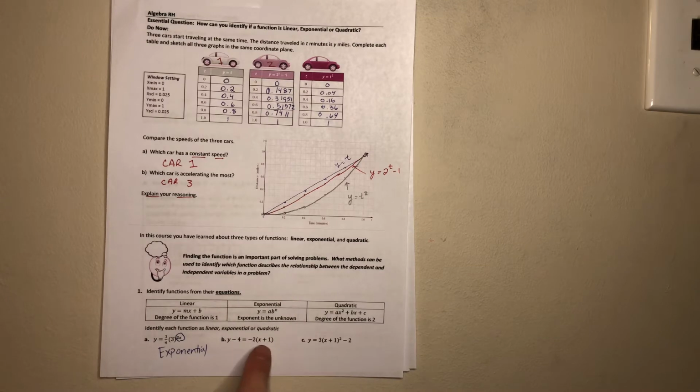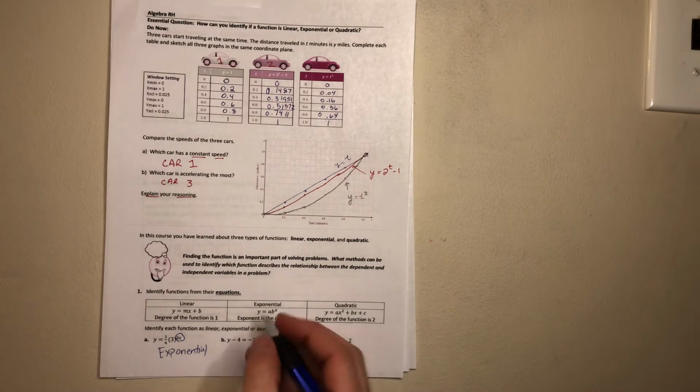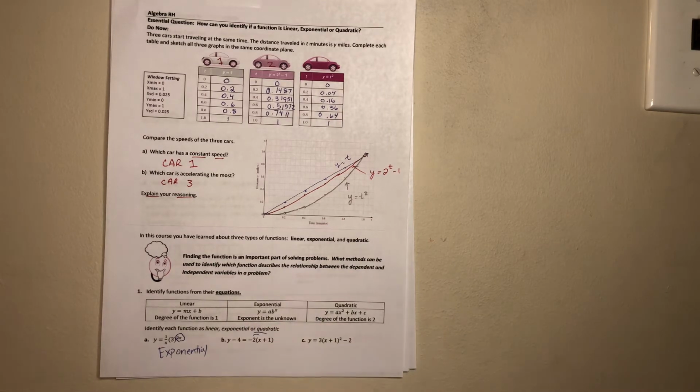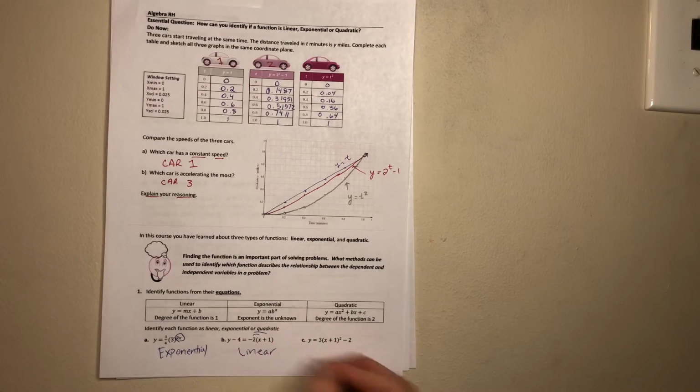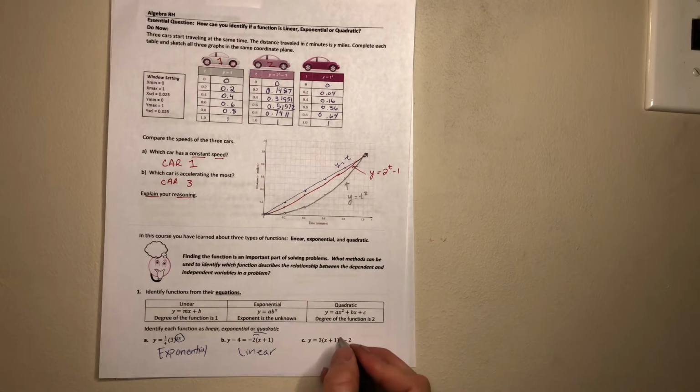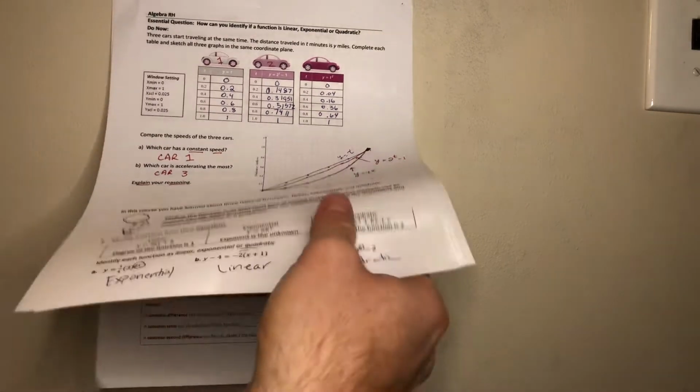In this case, since the degree of the function is 1, you could distribute the -2, add the 4, and go through that whole process, but it is not necessary. We know that this is linear. And since this is going to be x squared, we have an x squared. That is our quadratic. Awesome. Good job. All right, turn the page.